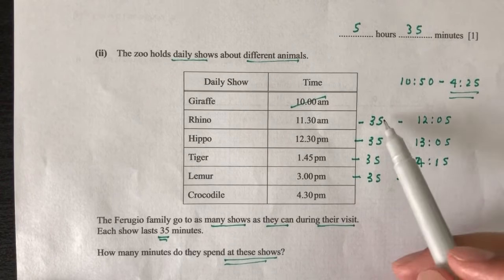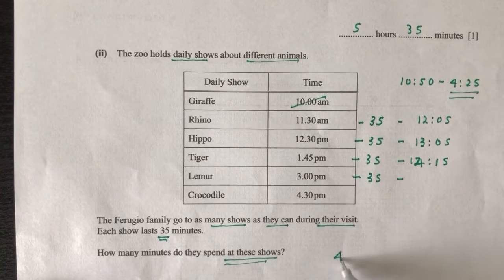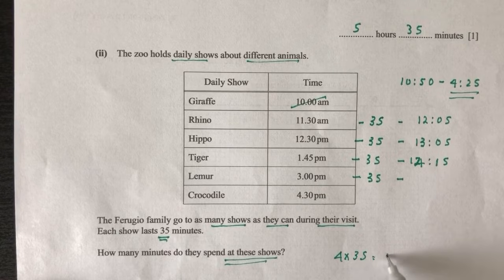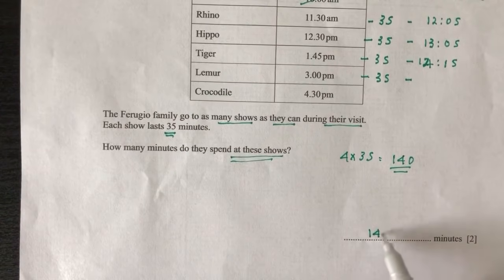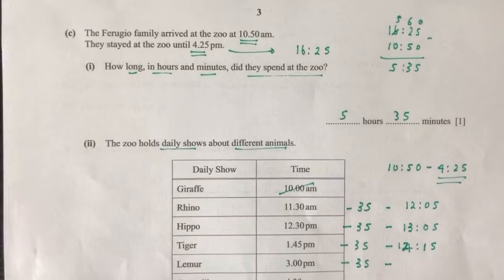Okay, so it means that they were able to go to 4 shows. So 4 times 35 minutes, that will be 140. So your answer will be 140 minutes. And this is question number 1.